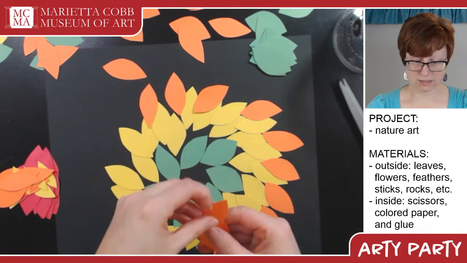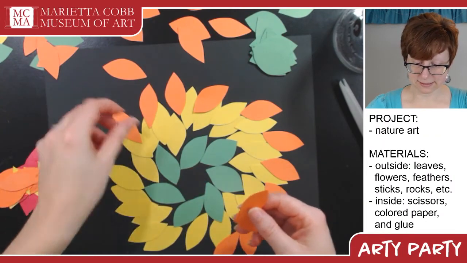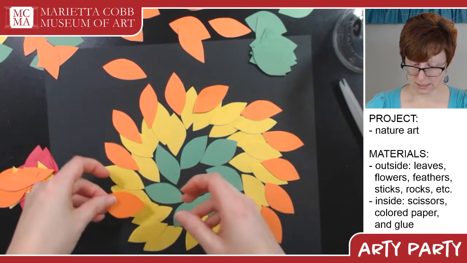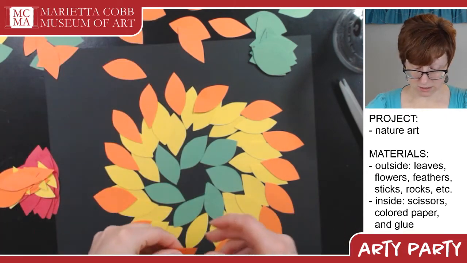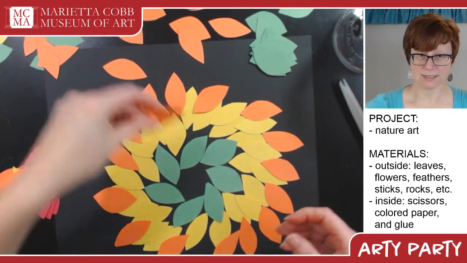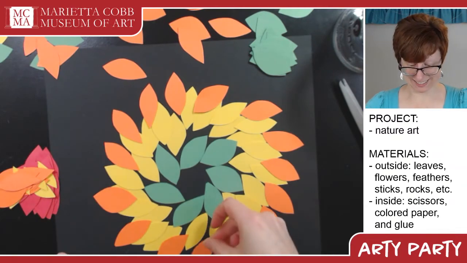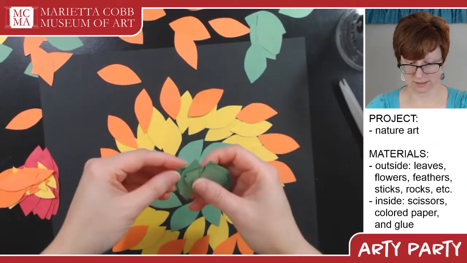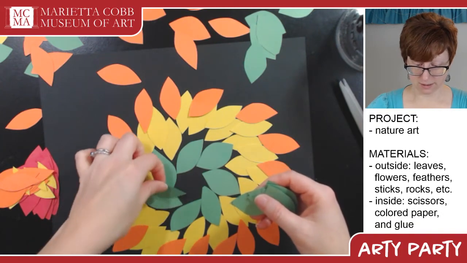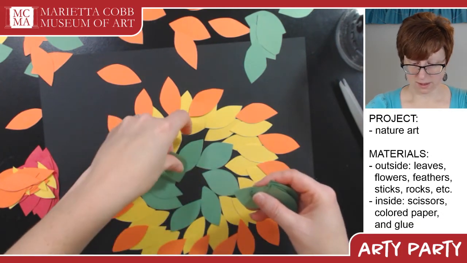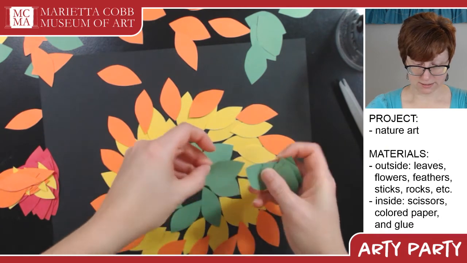I could keep fiddling with it for as long as I like. I think this looks fun. Ta-da! Maybe a little more green. Another little round of green here in the middle, and then we'll call it done.